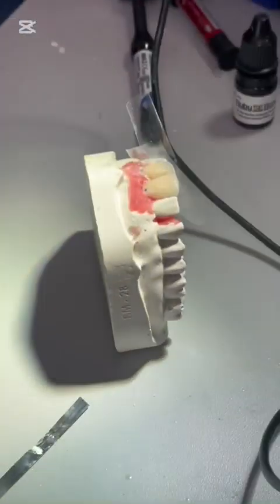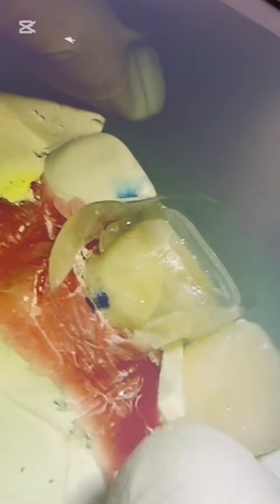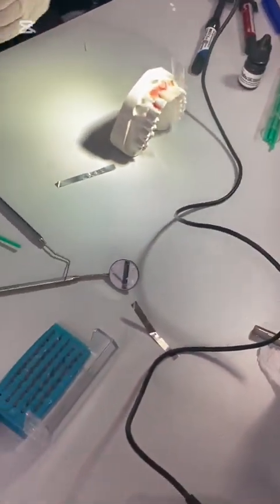It's okay. Now I can start putting the layers on the second tooth.